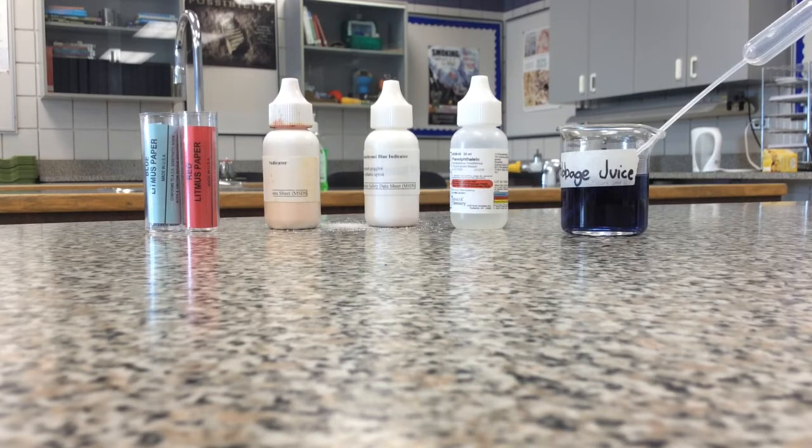Now, in order to know if something is an acid or a base, if we have a random liquid that we find somewhere, we may want to test to find out which one it is. You can do that using a lot of different indicators. In the notes, we talked about 4 or 5 different ones, and we will be testing them today to see how they work in real life.